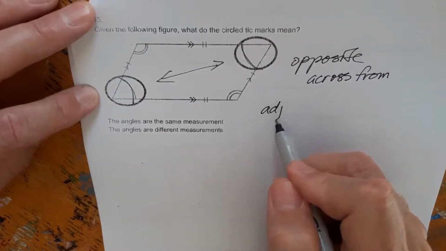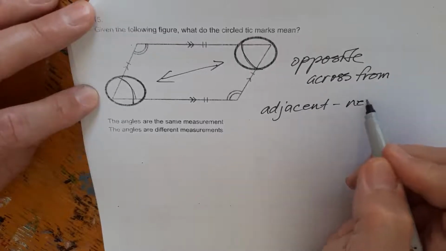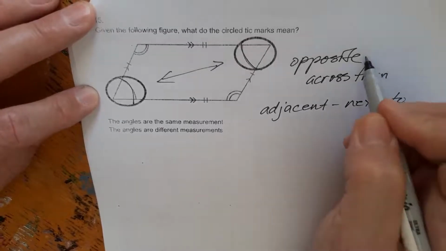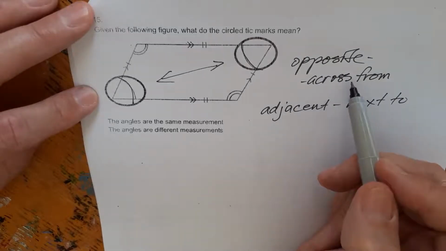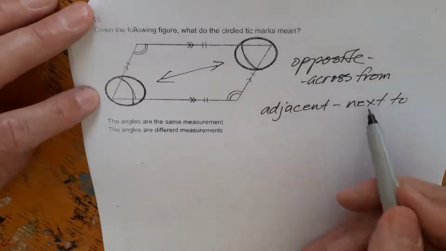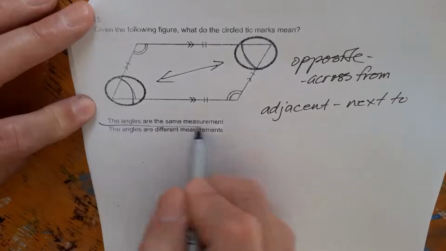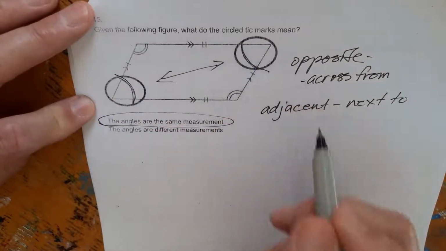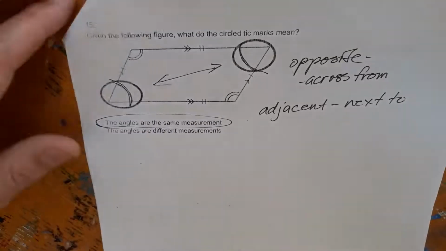And adjacent means next to, right? Two words you'll see a lot, opposite from or adjacent to, and now you know it's either across from or next to. It's going to be difficult for you unless you get this understanding down. The angles are the same measurement. That's what this tick mark here and here means. And notice there's 2 there and 2 there. That means those 2 are equal.